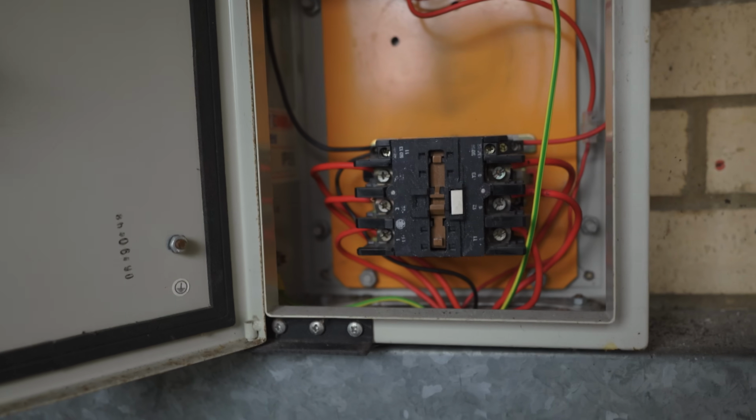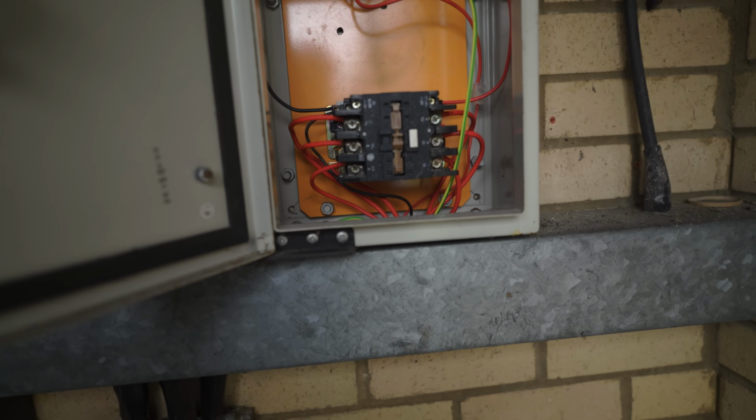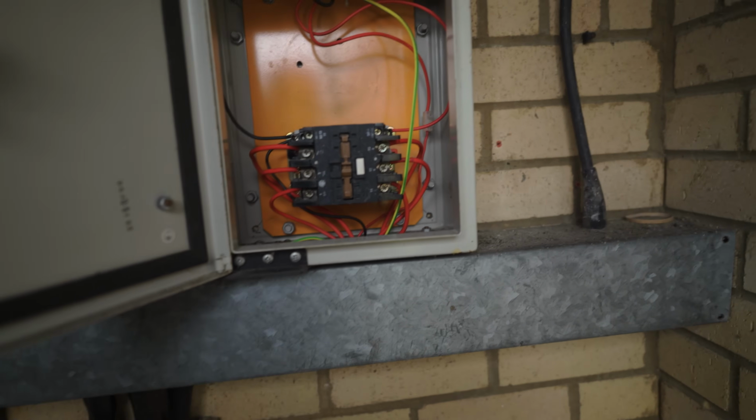I'm going to probably get this isolated. I think I've got a couple of circuits passing through this one contactor, so I'm going to get all of them isolated so I can work in here safely, and then once I can get that circuit in my hands, as they say, I'll be able to do some continuity tests, do some insulation resistance tests, and that should hopefully tell me a bit more about what's going on.